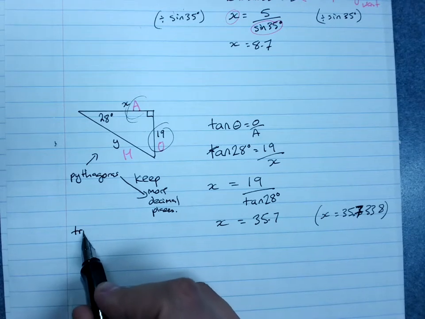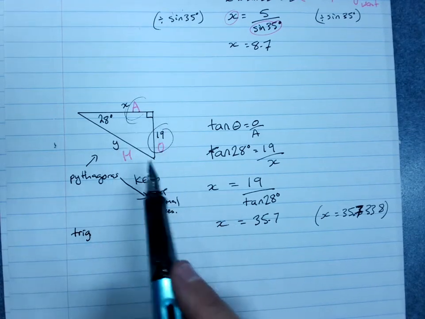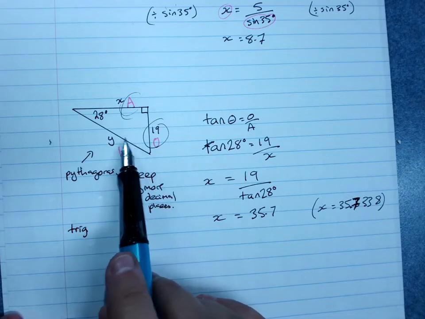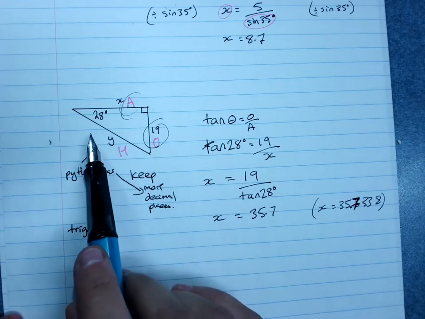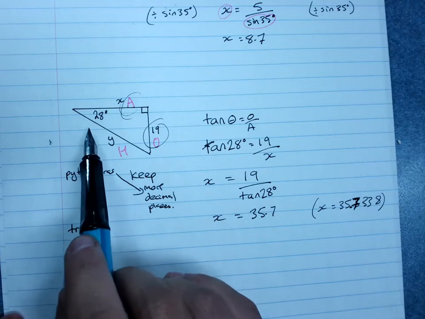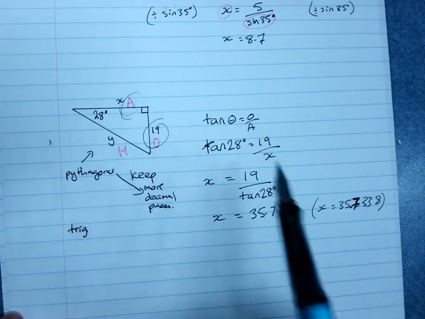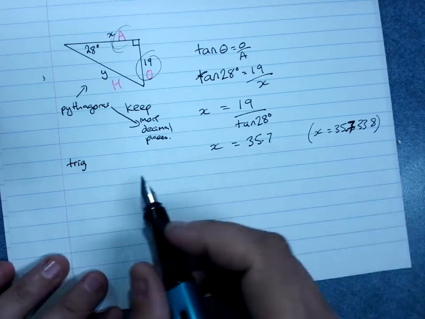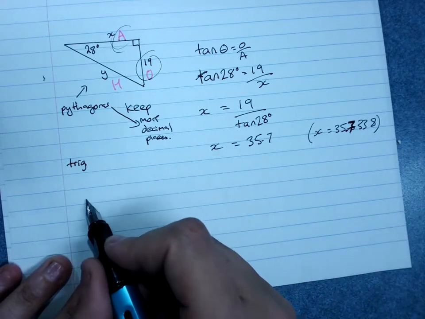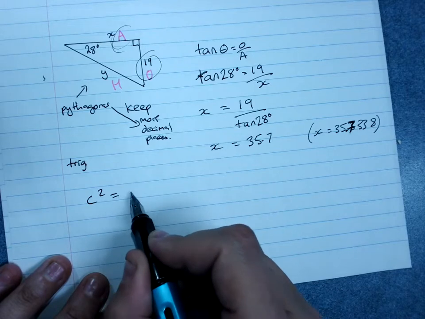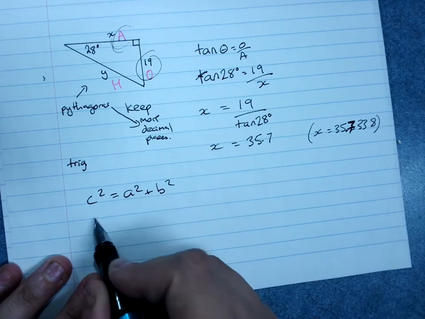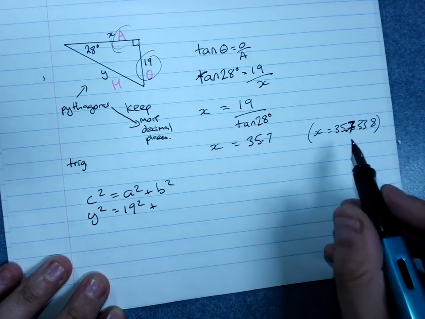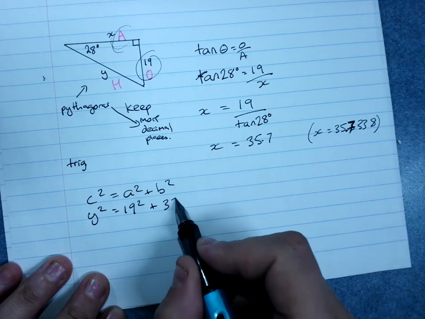Or you can use trig, because now I know the value of this side. There's nothing to stop me using trigonometry to find the value of this side. So let's feel warm and fuzzy about Pythagoras. Make sure you keep enough decimal places.